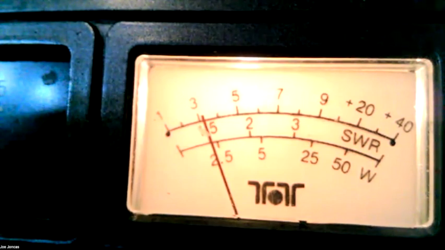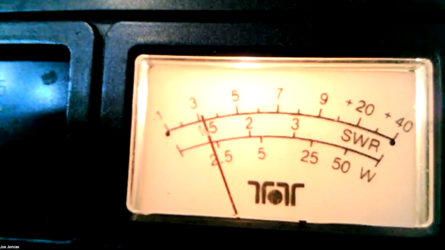Now, if you have no noise and you're getting an S3, and somebody's asking for a signal report, you're an S3, but you're a Q5. Q means quality. So you tell them you're an S3 Q5.